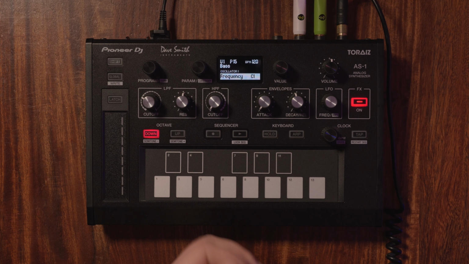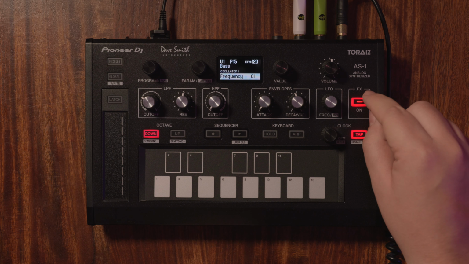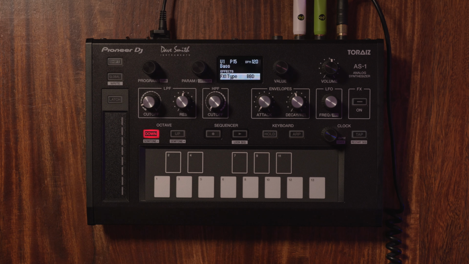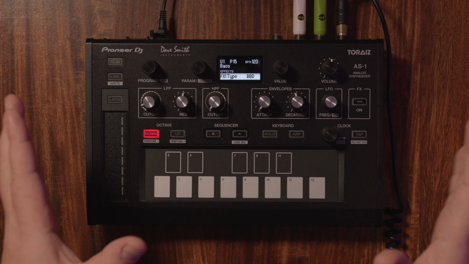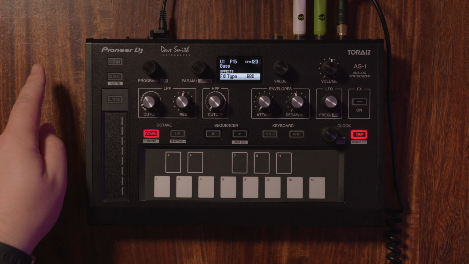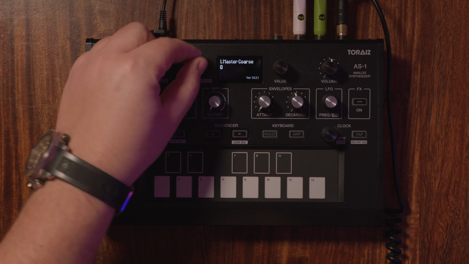Let's start. Okay, so I have this bass sound here. Let's turn off the FX. And let's say we want to start with a fresh sound, so it's just initialized, there's nothing there. We go to the global button, and I showed you here.